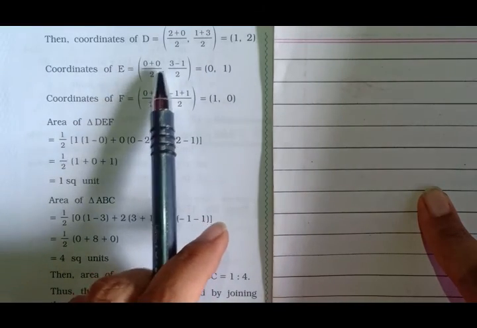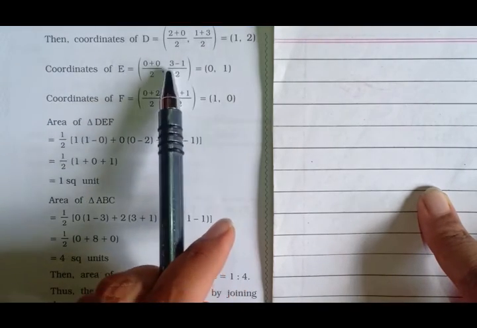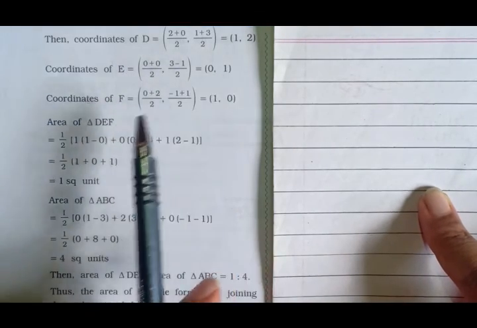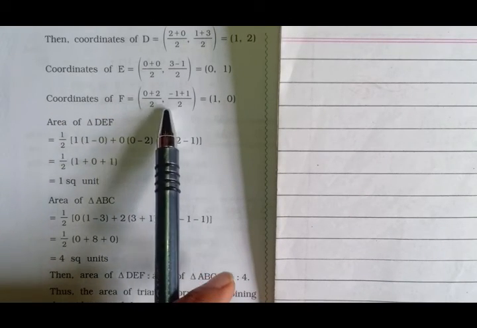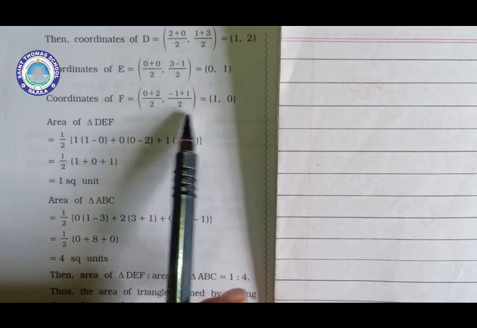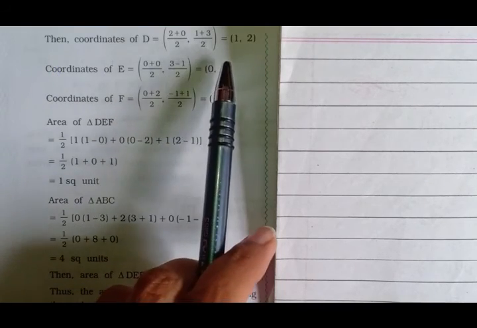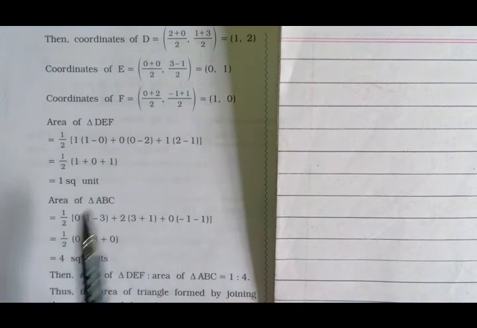Now coordinates of E are (0 plus 0 by 2, 3 minus 1 by 2). 0 by 2 is equal to 0 and 2 by 2 is equal to 1. Now coordinates of F are (0 plus 2 by 2, minus 1 plus 1 by 2). 2 by 2 is equal to 1 and 0 by 2 is equal to 0. Now we have the coordinates of D, E and F.